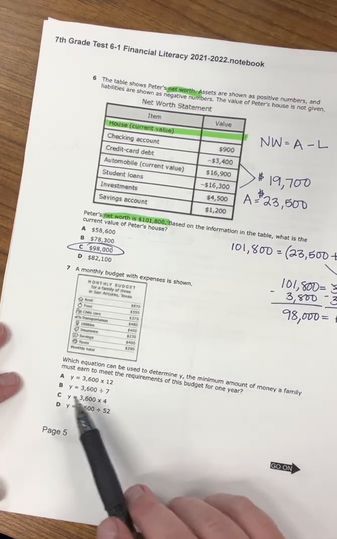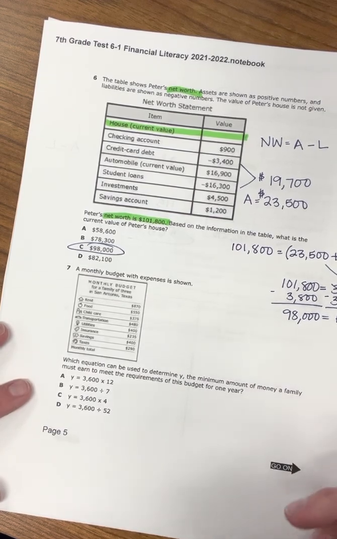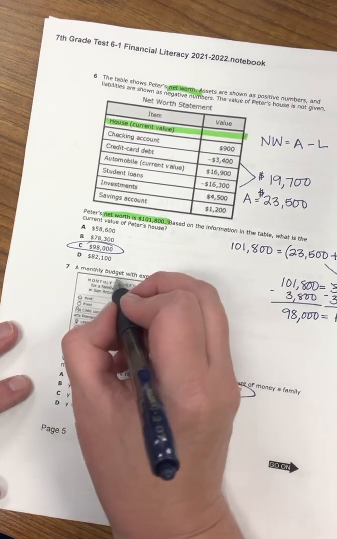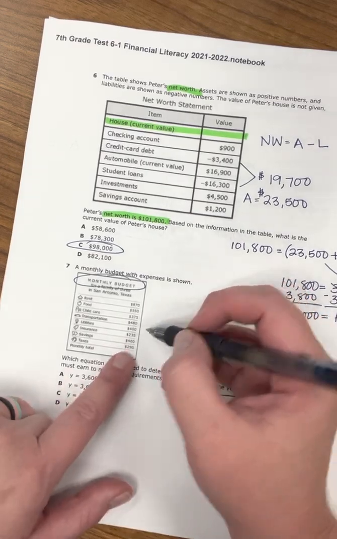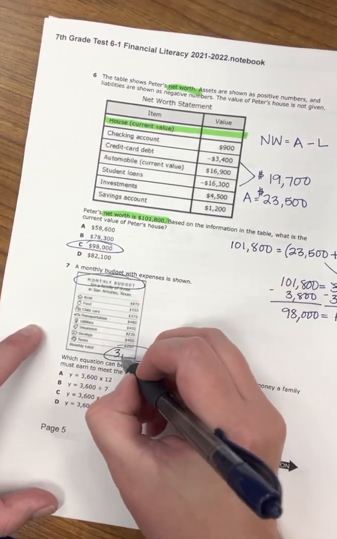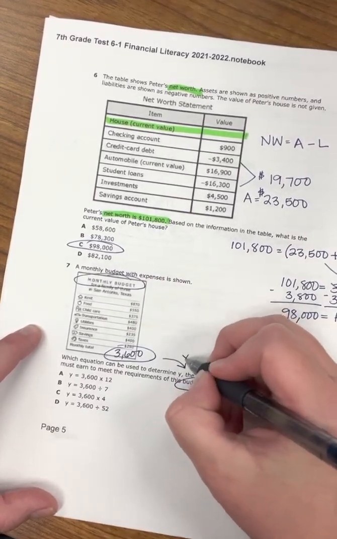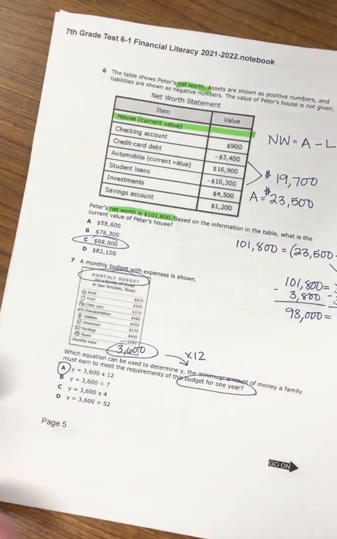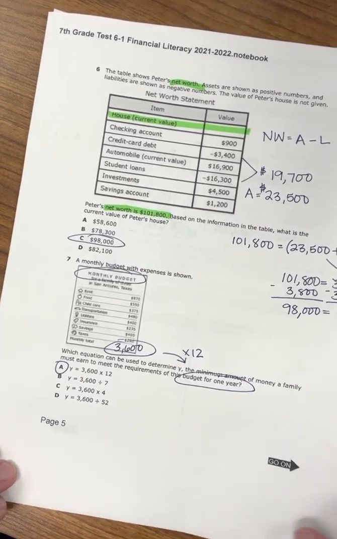Question number 7. Which equation can be used to determine y, the minimum amount of money a family must earn to meet the requirements of this budget for 1 year? Notice the title of this budget says monthly. So if this totals 3,600 for a month, I would multiply that times 12 to figure out the yearly budget. So my equation would be A, y equals 3,600 times 12.